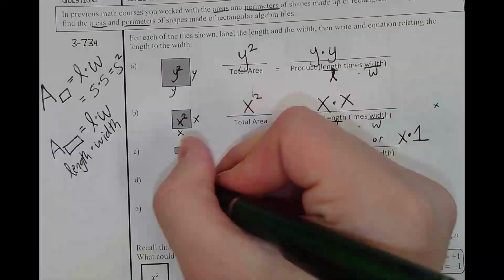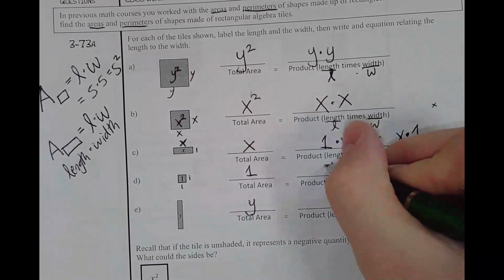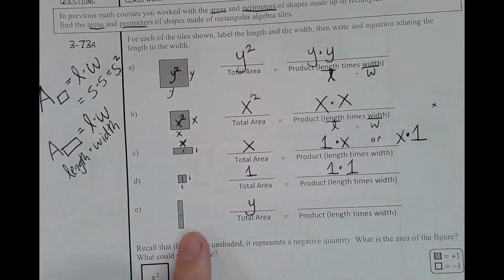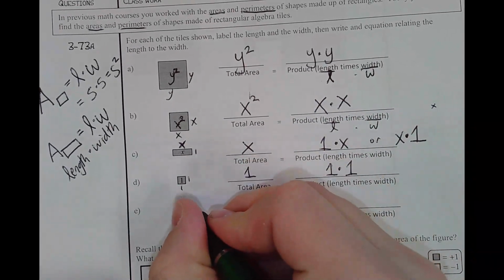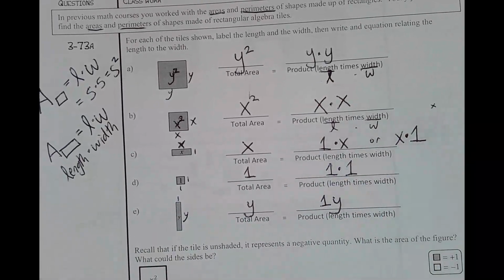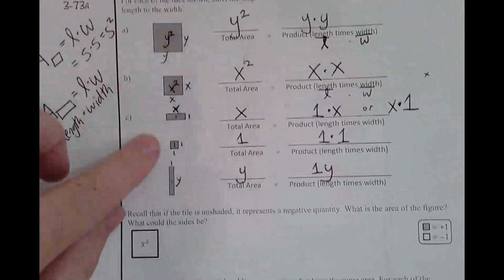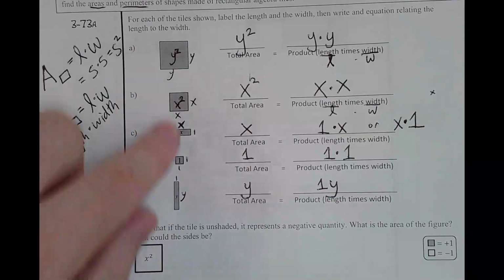Next one, the 1 tile is 1 times 1. And finally, the y tile is 1 times y. Let's move on. These are all the tiles that we're going to be using.